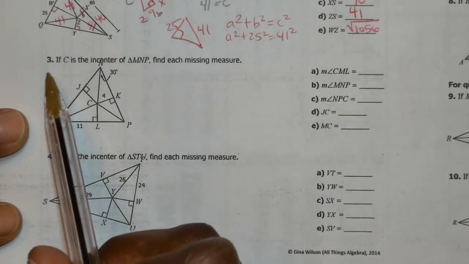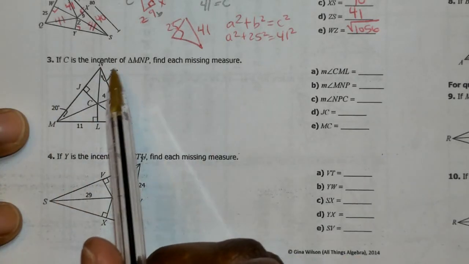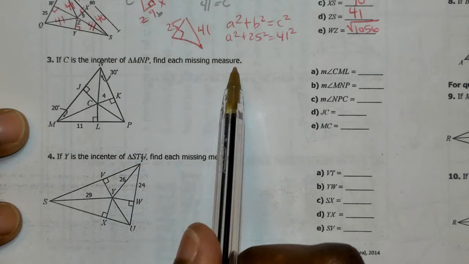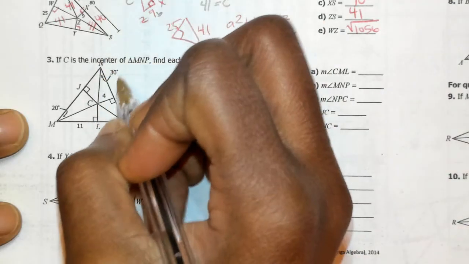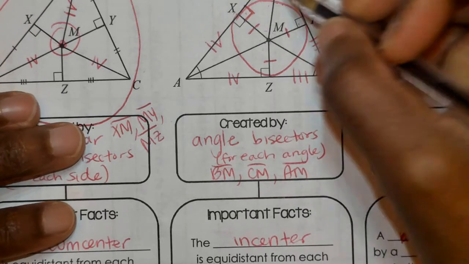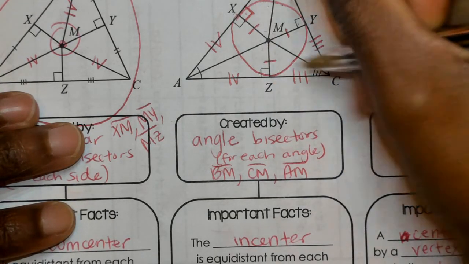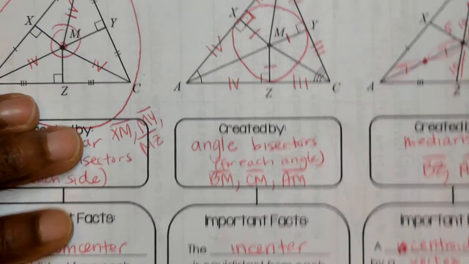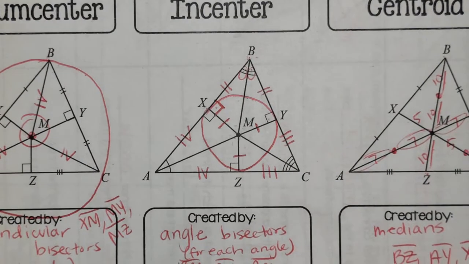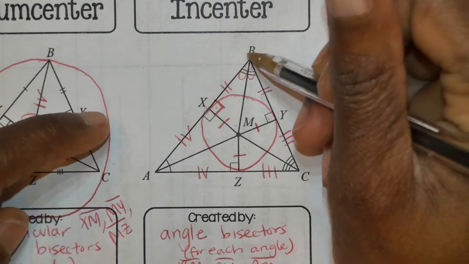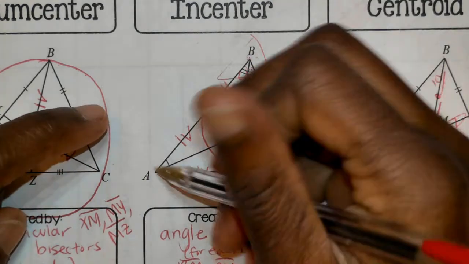and then you can try the back. So if C is the in-center of the triangle, find the missing measure. This has some angles in it this time. If we go back to the in-center problems, these angles are going to be the same because these are marked the same, these two are the same, and these two are the same. And every triangle's angles always total 180, so the triangle's angles here, here, and here would make 180.